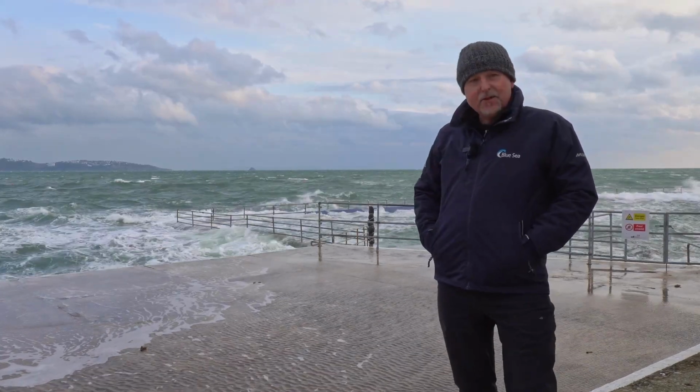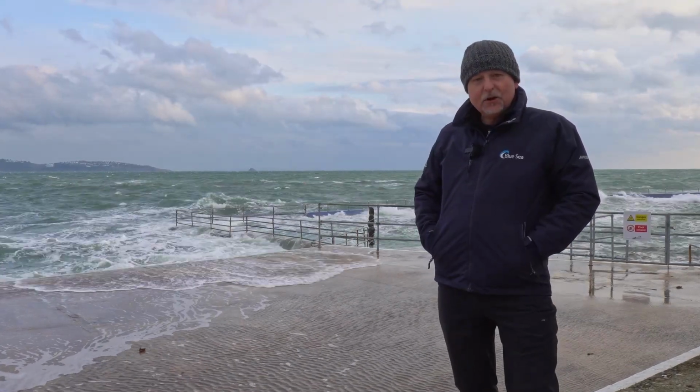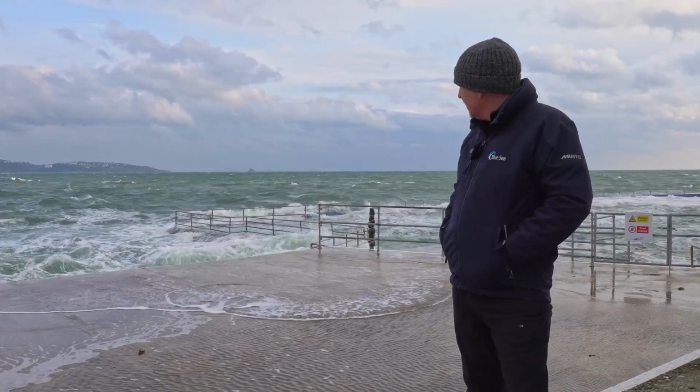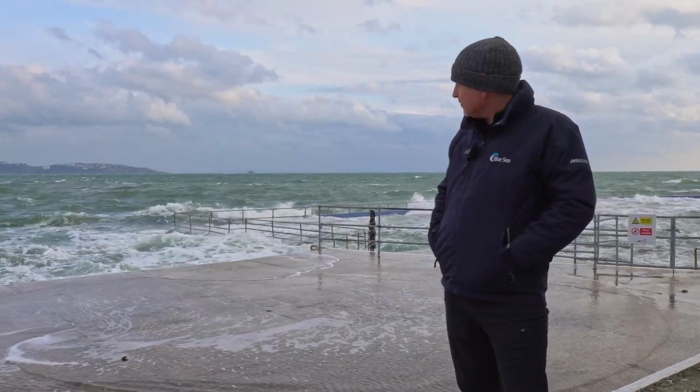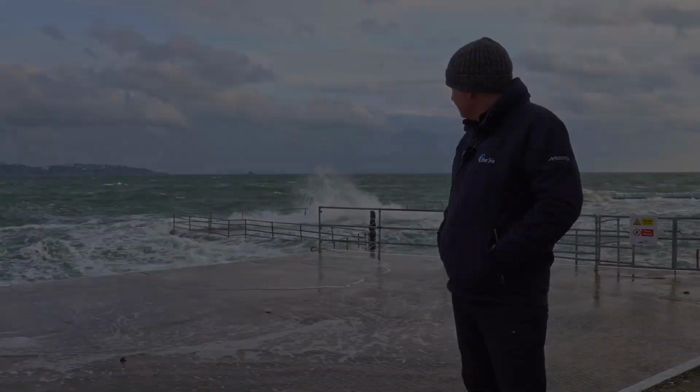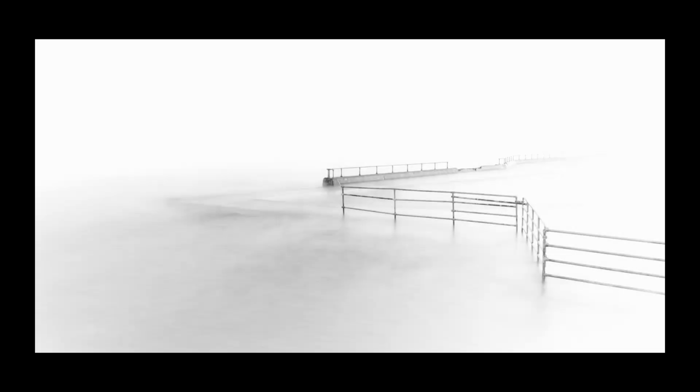I've taken some minimalist shots of the corner of the pool here before in much calmer weather, and I'll put those up so you can see. So I took this photograph during the storms last year, and you can see part of the railing is missing at the end of the pool. As you can see, I've tried to make it into a very minimalist photograph. It's overexposed, and I've made sure that they're into the mist in the distance.